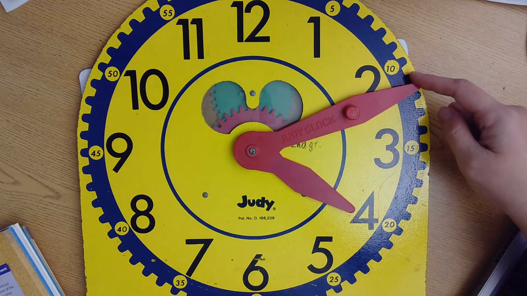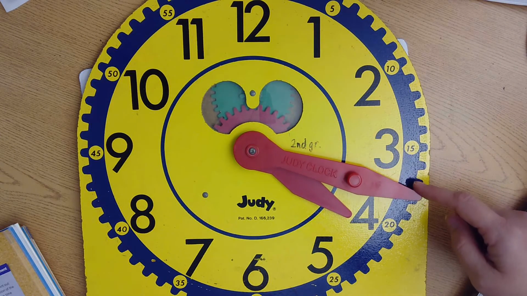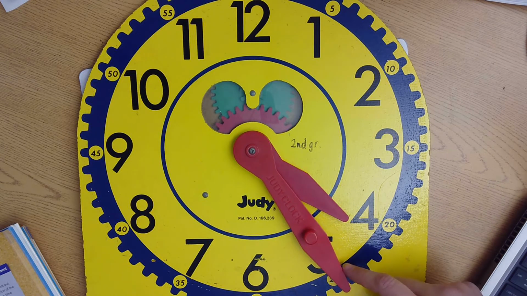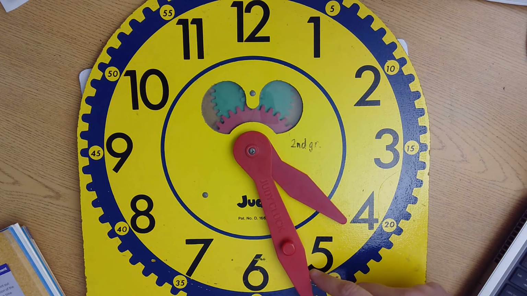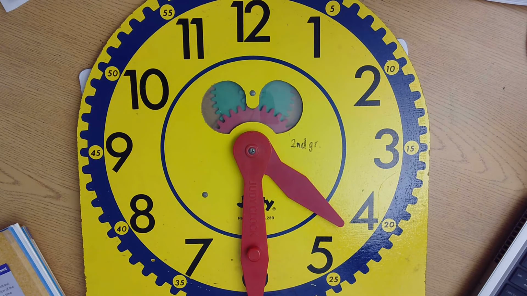Which hand is moving faster? You're right, it's the minute hand that's moving faster. The hour hand is moving, but it's moving at a slower rate. All right, so now I have what we see as 4:30.